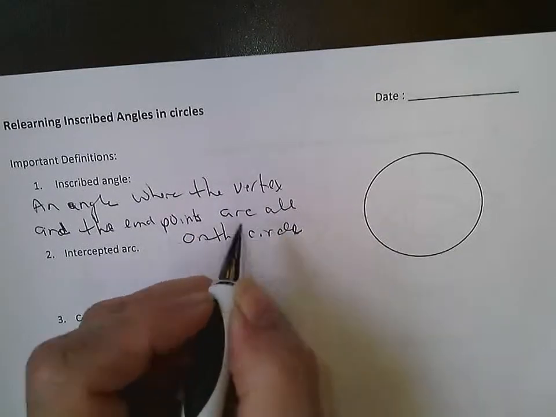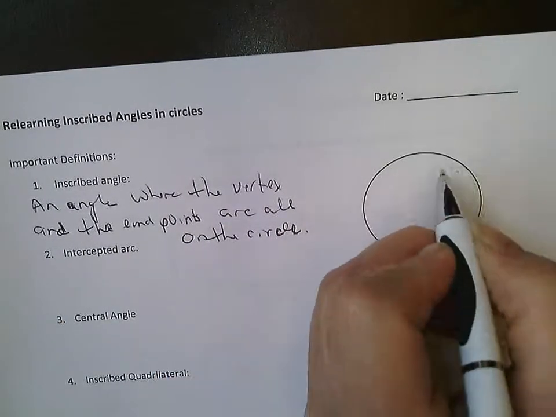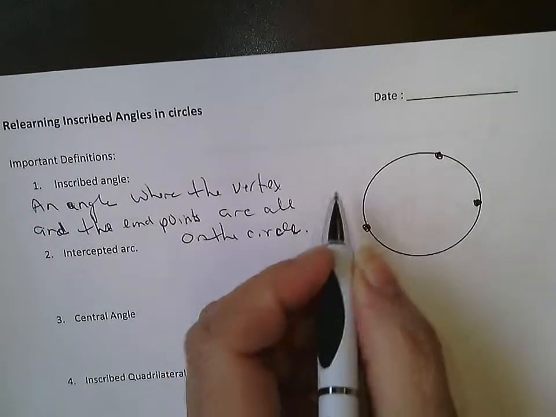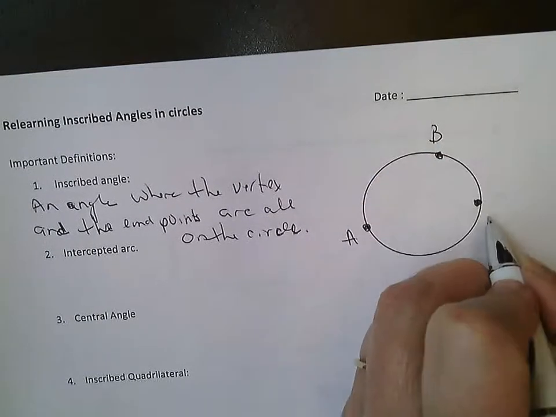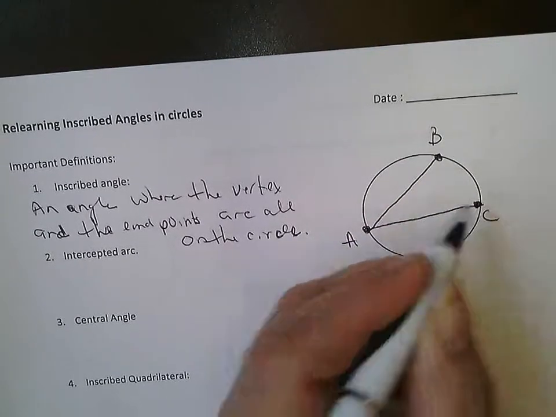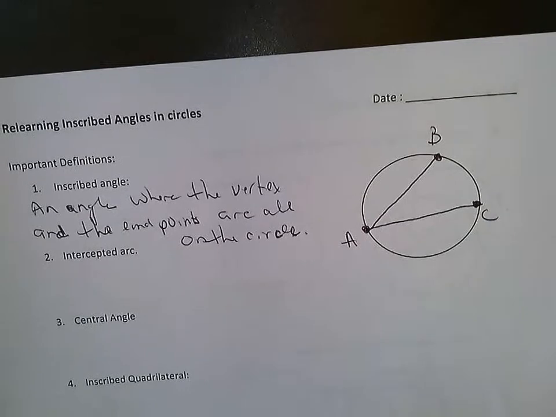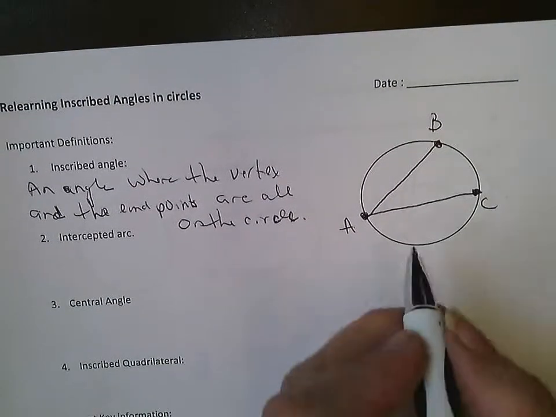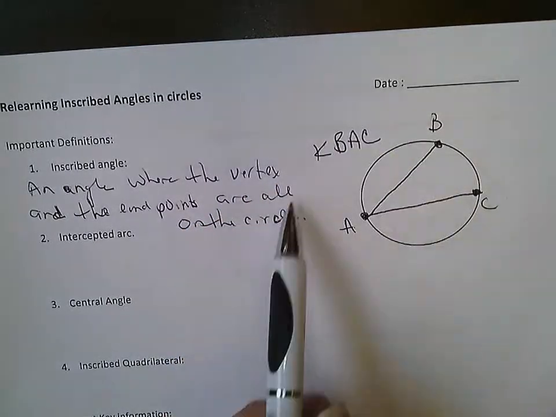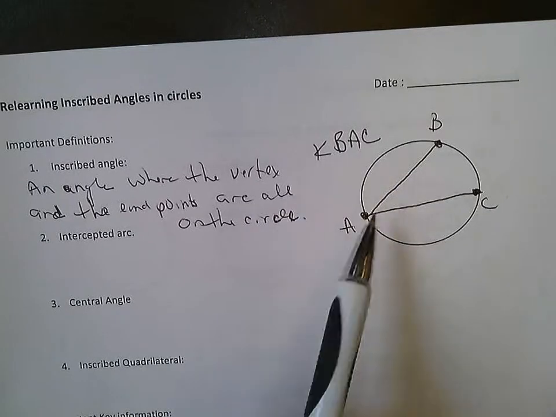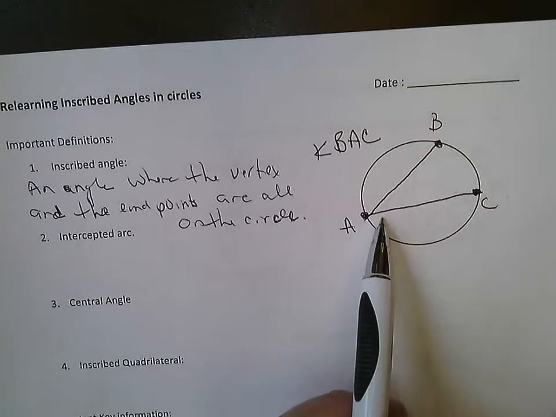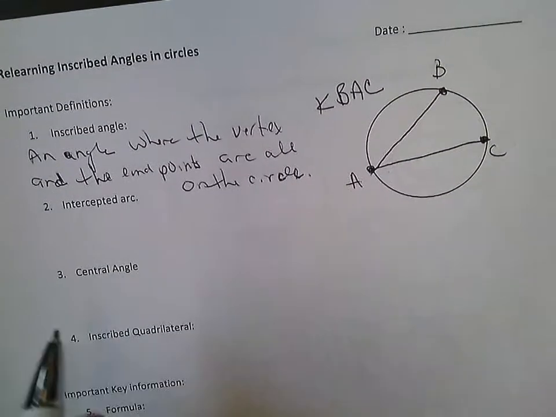So if we had 3 points on here, and we'll just call them A, B, and C, we can make an angle. So all 3 points are directly related to the circle. So this is angle BAC, because remember, we need the vertex as our center point right here. This is our vertex. It's the point that's on the circle, and it's where the two legs of our angle come together.